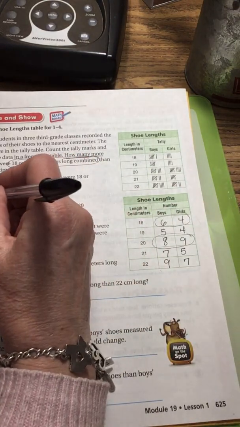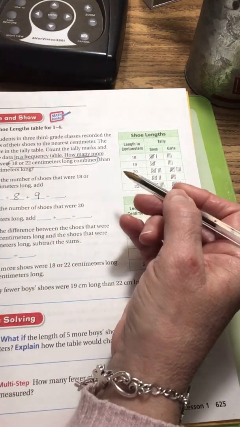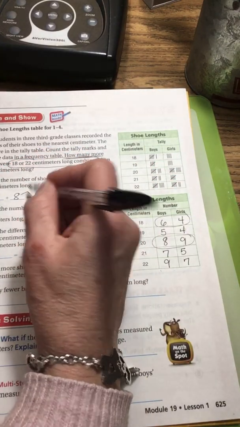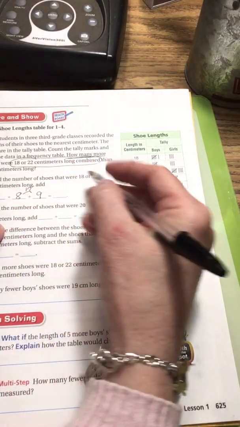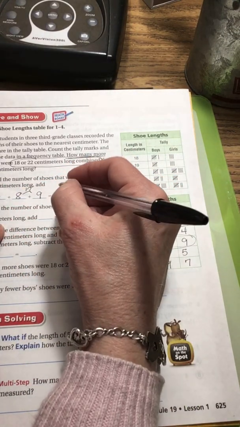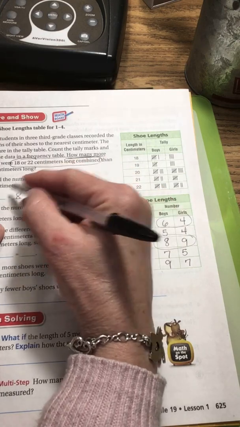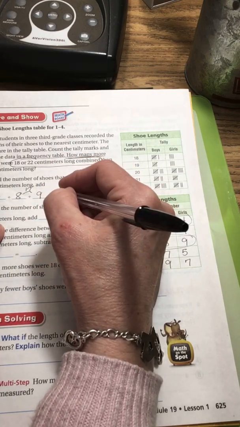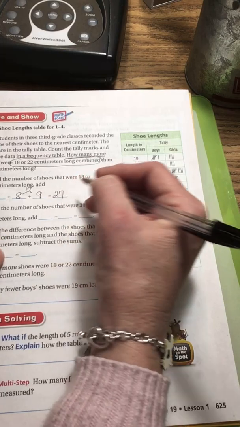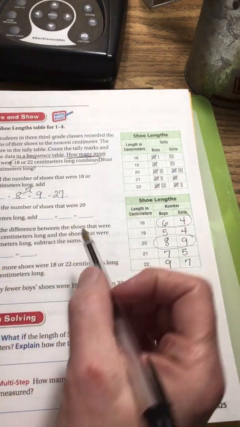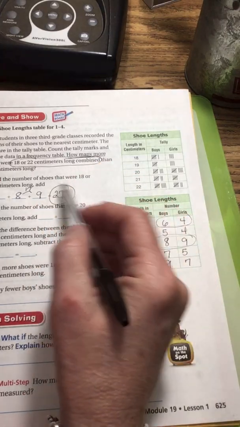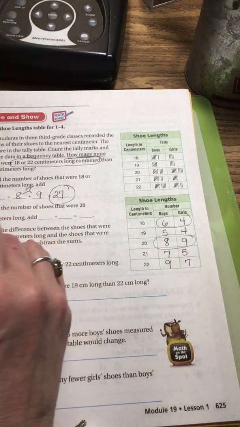Okay, so what is 6 plus 4? 6 plus 4 is 10. What's 8 plus 9? That's 17. What is 10 plus 17? All you do is change the tens place, right? So 10 plus 17, you give one more to the tens place and 17, so that's 27. Okay, so now we have to find the number of shoes. So there were 27 shoes that were 18 or 22 centimeters long.